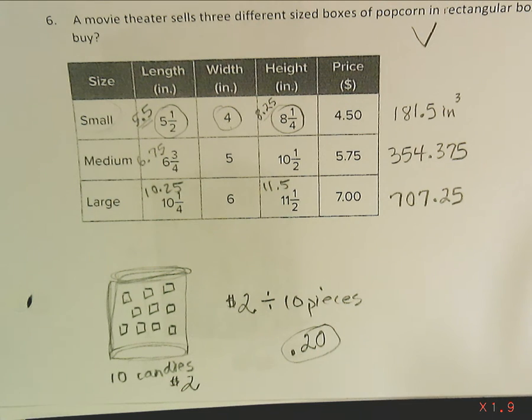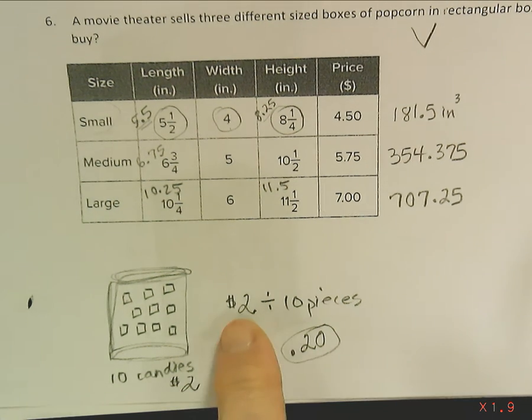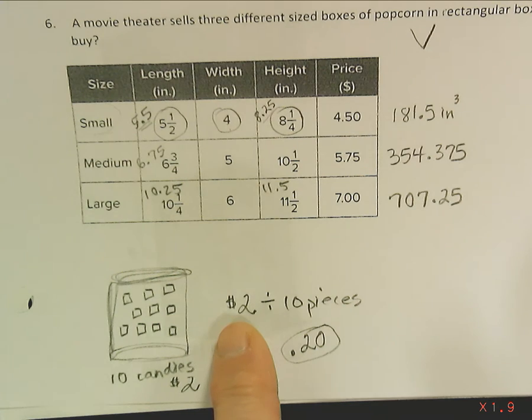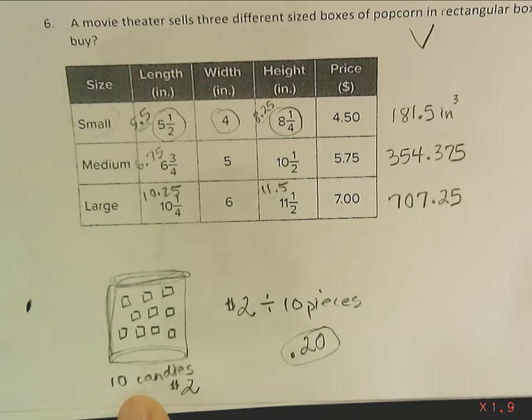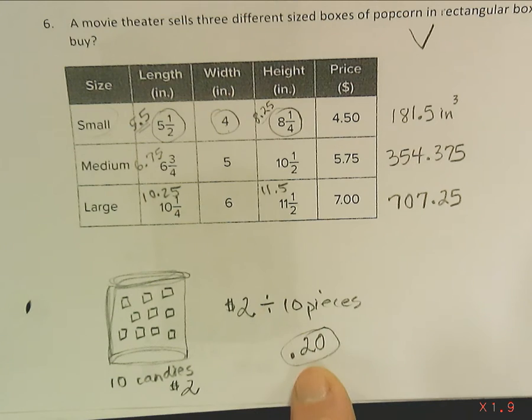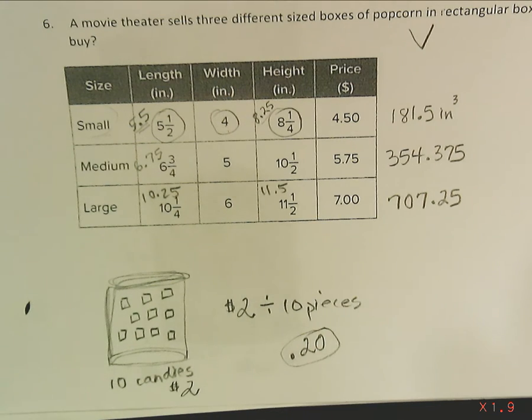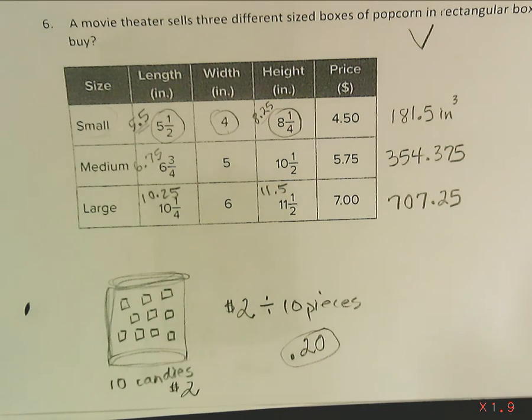Does that kind of make sense? We take the amount of money it cost divided by how many pieces you've got, and that tells you that each candy is 20 cents. And so if we had a different bag that had 30 candies for a different price, you'd do the same thing to see which one was cheaper for each piece of candy.